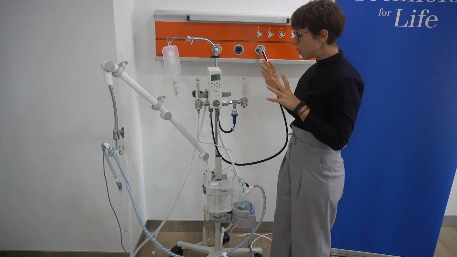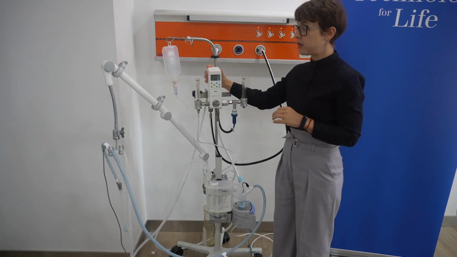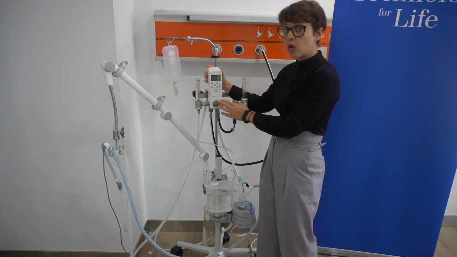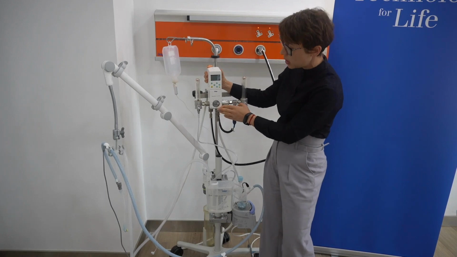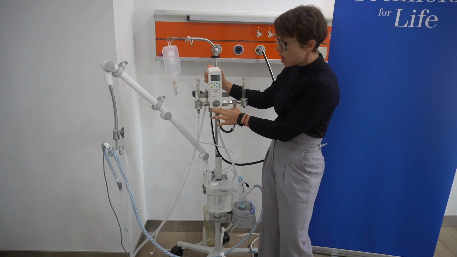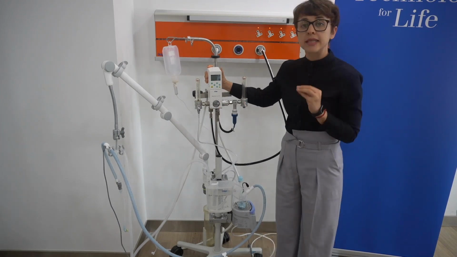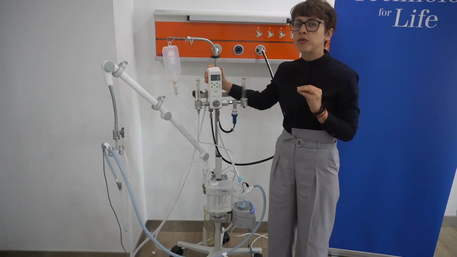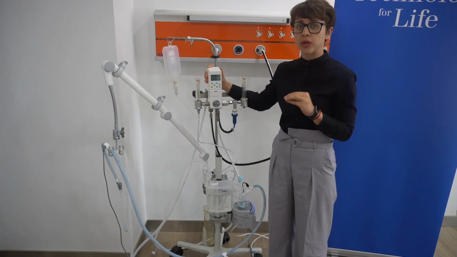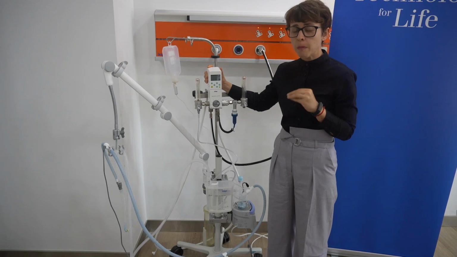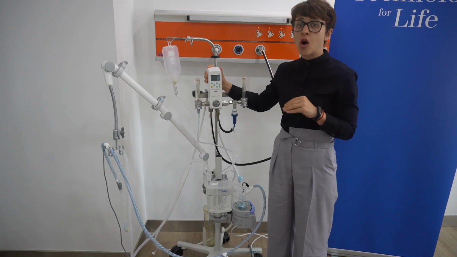So as a part of the system, as a standalone, we have the oxygen concentrator, oxygen mixer. So this can change the oxygen concentration from 21% to 100%. However, as Linda has mentioned, I think we have to be very careful with the delivery of 100% oxygen, because it might have a rather detrimental effect on the babies.